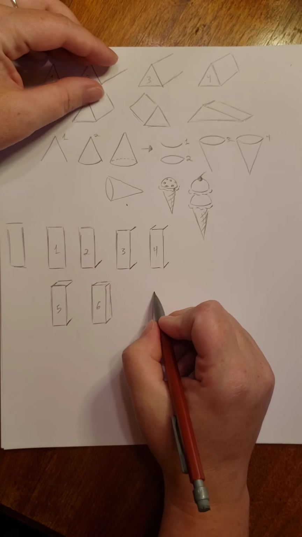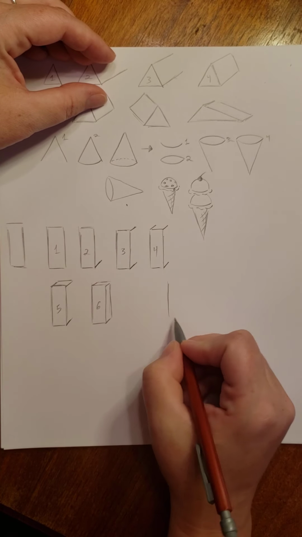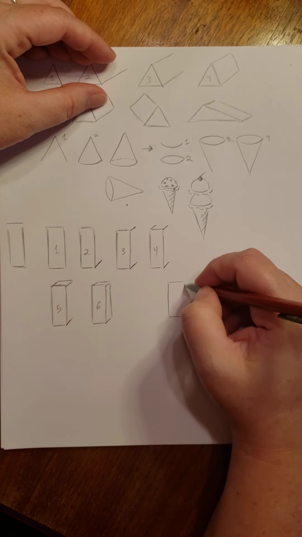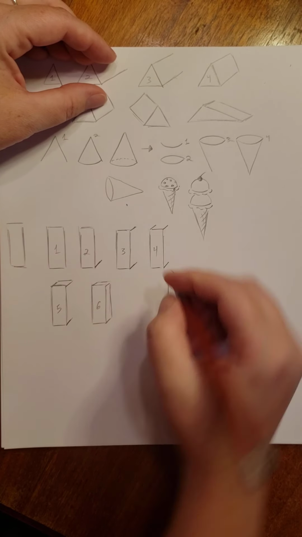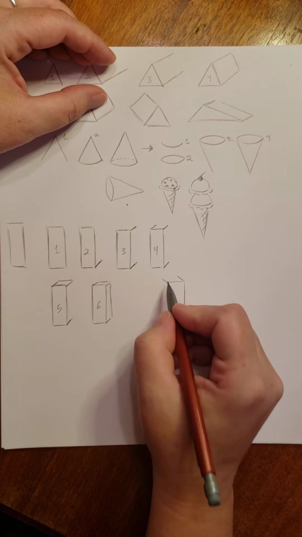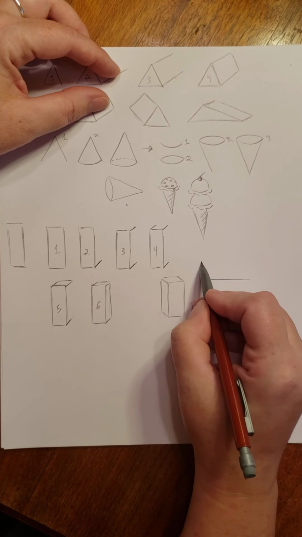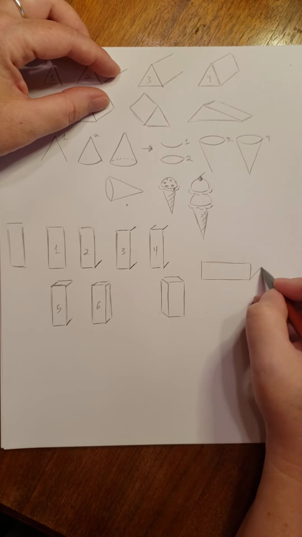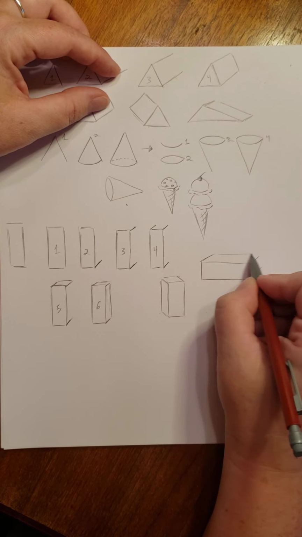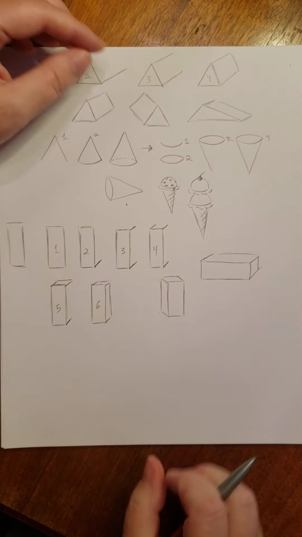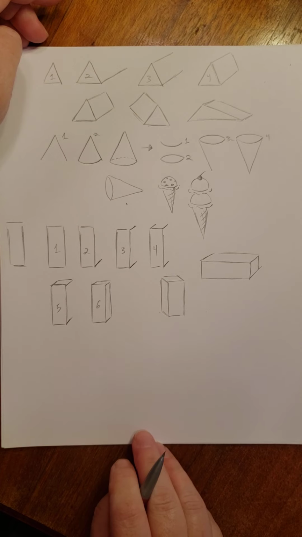Once you can draw this right here, you can draw your rectangular prism going to the left. You could make your box laying flat. So we have options there to play with that rectangle, okay?